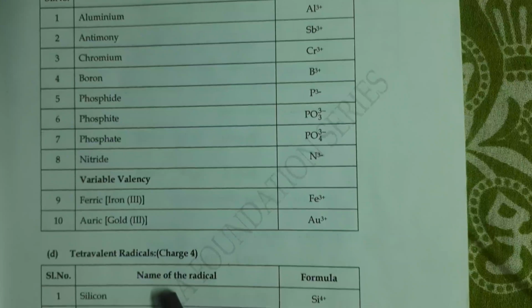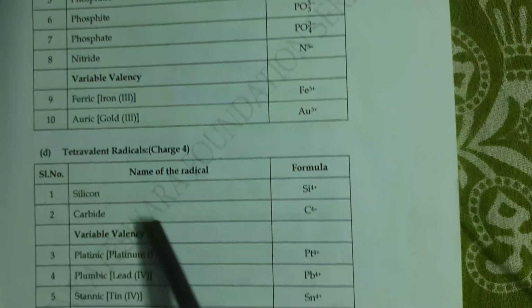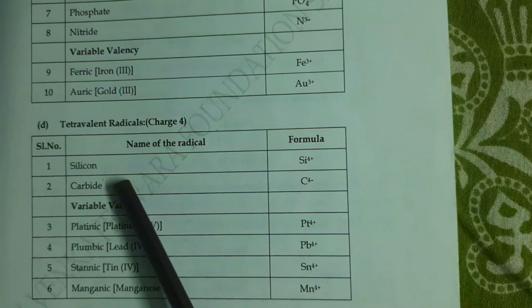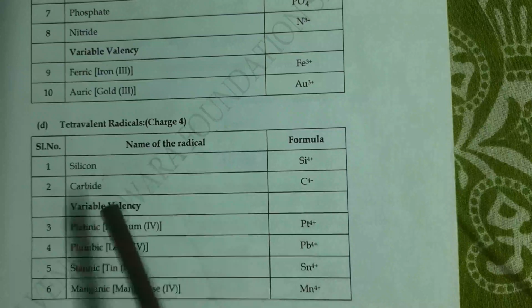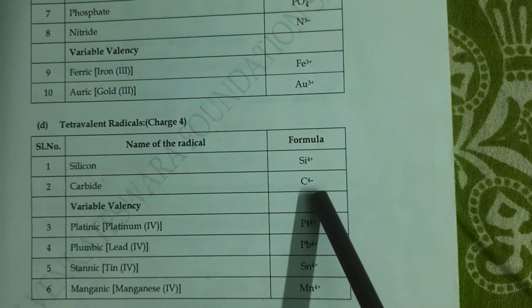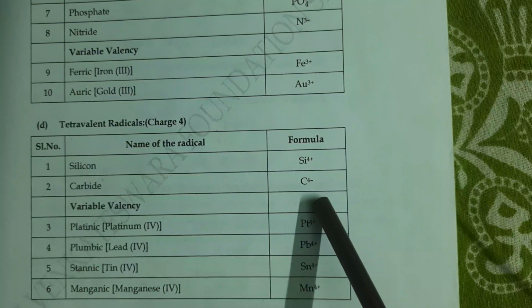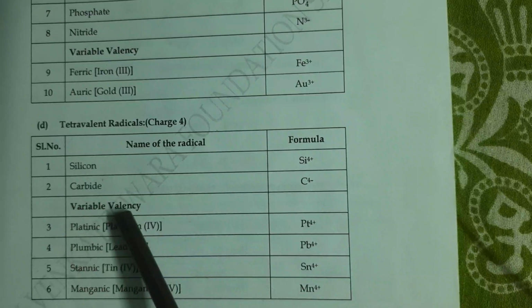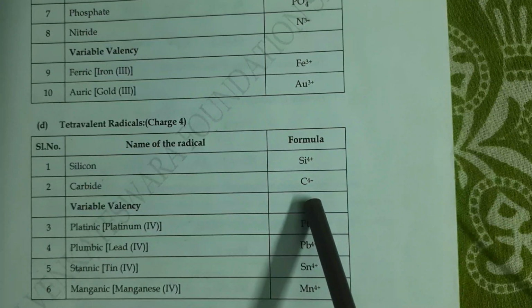Now tetravalent radicals are also present. Silicon, Si4 minus. Carbide, C4 minus. Actually carbon has 2 types of valency. Carbon and its compounds in the 10th standard lesson is very important. Carbon has C4 plus as well as C4 minus.